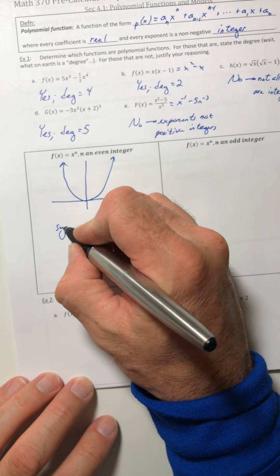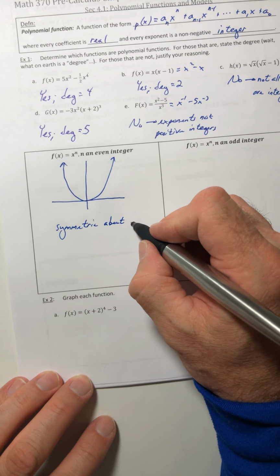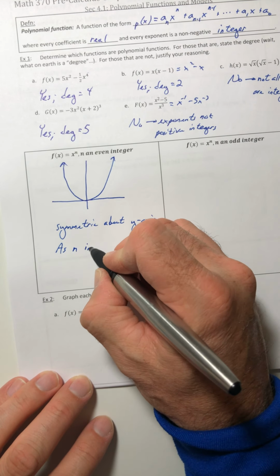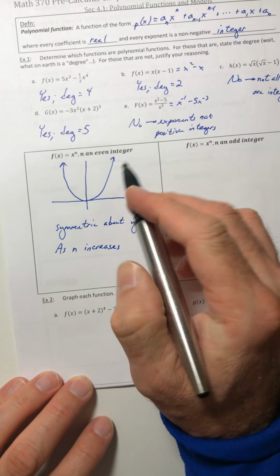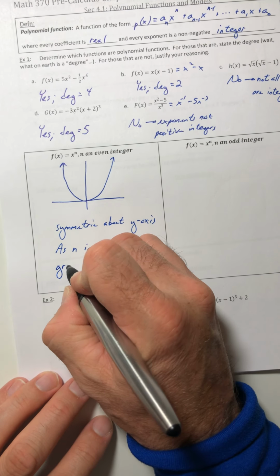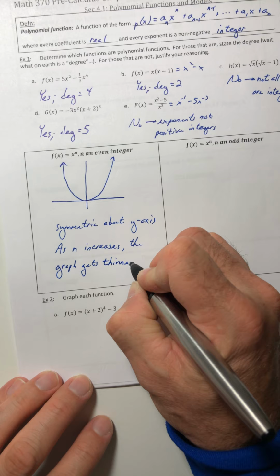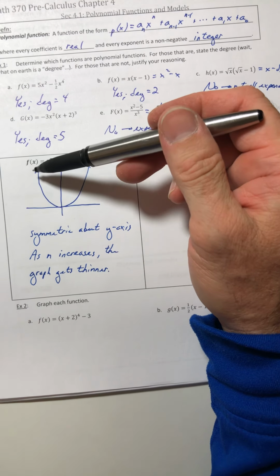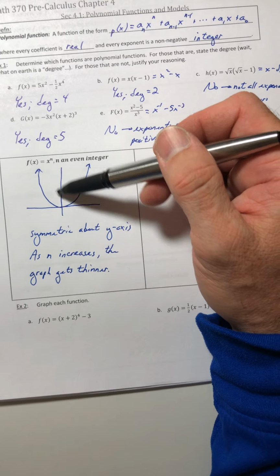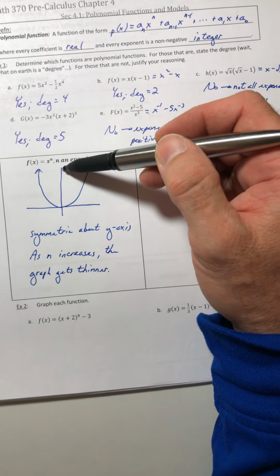So it's symmetric about the y-axis, and as n increases, so as the exponent gets bigger and bigger, the graph gets thinner. So if we were going to graph x squared versus x to the fourth, x to the fourth would be pretty much contained within that parabola. So as the exponent gets bigger and bigger, the graph gets thinner and thinner.